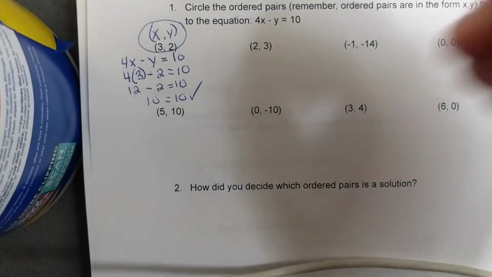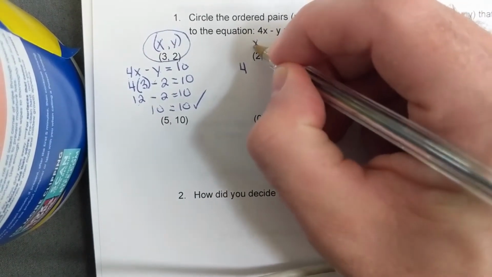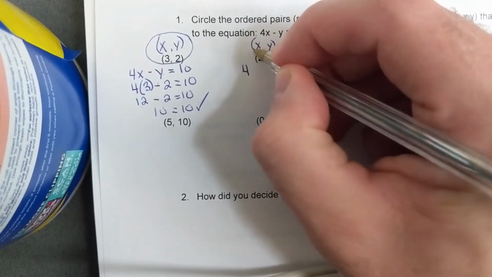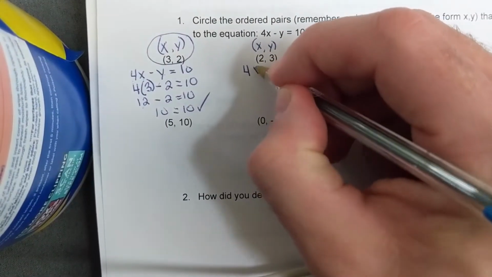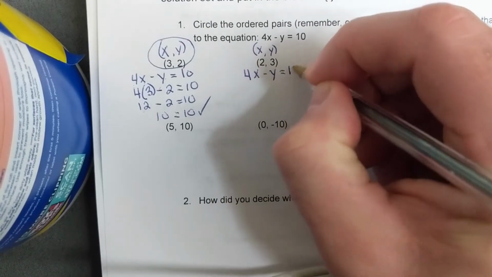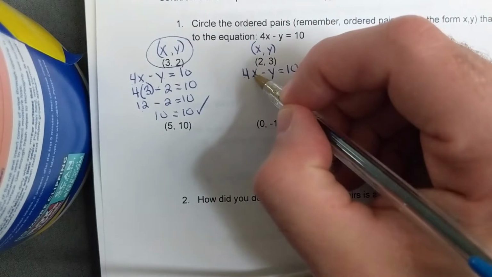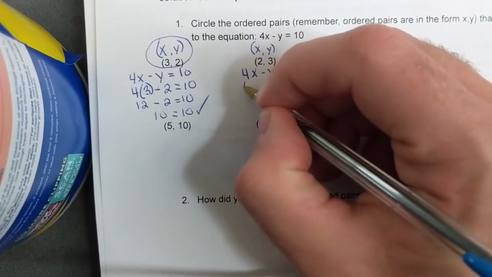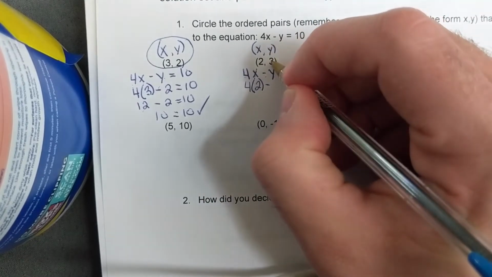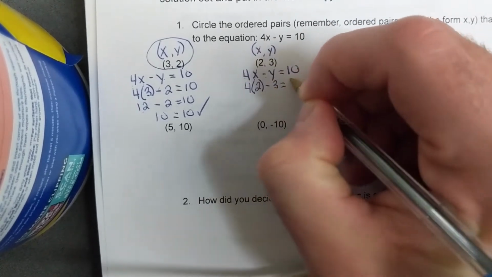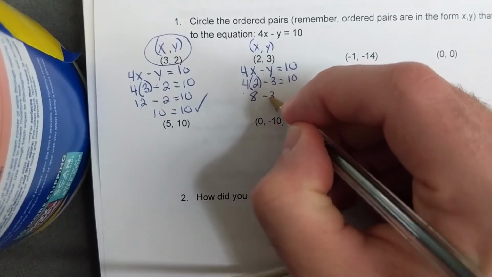So let's try the second one. Same thing, we're going to use the same equation. Now we have a different solution set. We have 2 comma 3 instead of 3 comma 2 now. So we're going to plug that in now. So we have 4x minus y equals 10, and we are doing the same process. So 4 times x will now become 2. So 4 times 2 minus y, again y is now going to be 3, equals 10. 4 times 2 is 8, so 8 minus 3 equals 10.